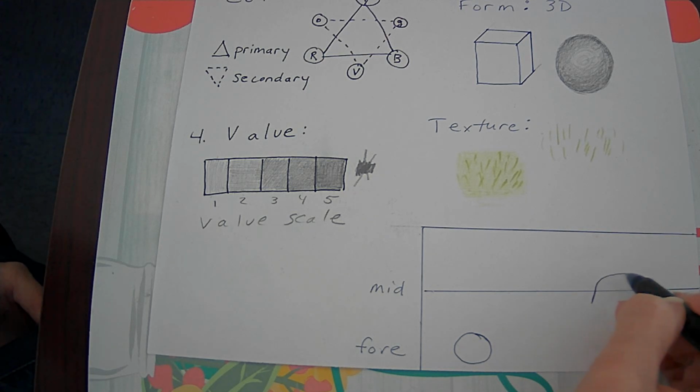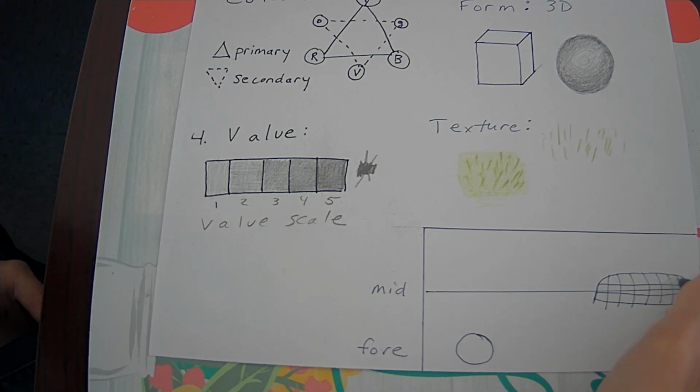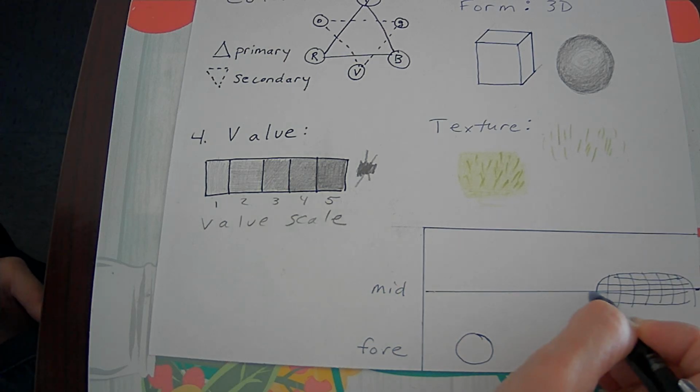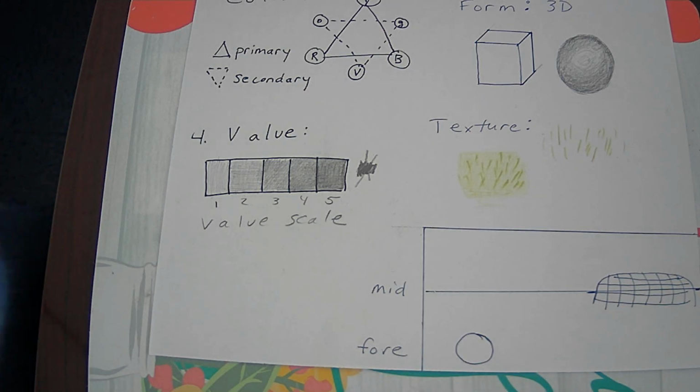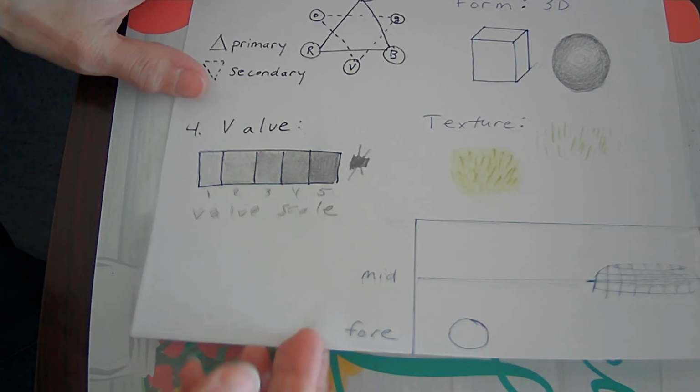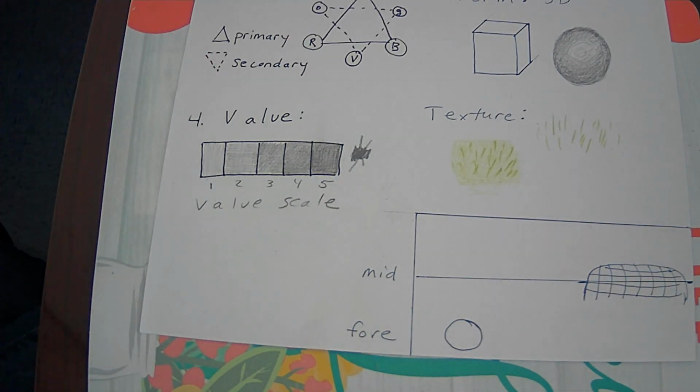So back here in the distance, I'm going to draw a little bit of a soccer net. So I'm going to create this little textured pattern here to create a soccer net. And I did make it overlapping that midline for my horizon line. If this were not a see-through object, I might want to get rid of that line where the object actually is. So there's my little soccer net. And that is at the midground.